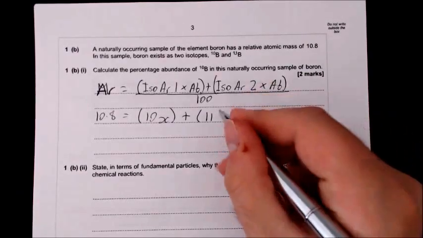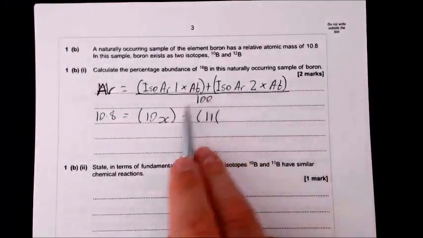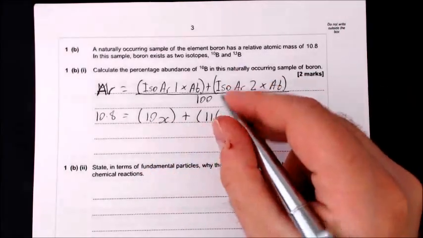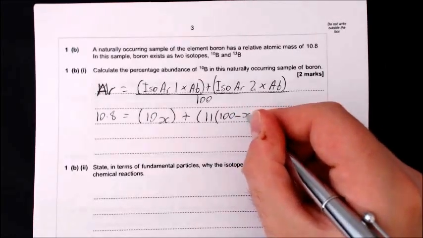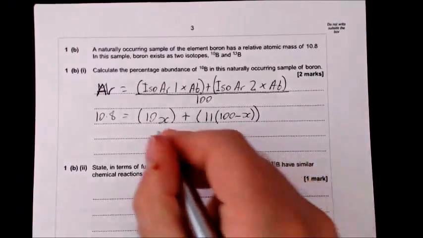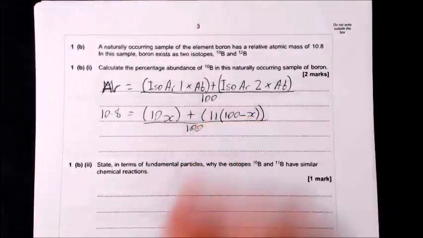Now, the key thing with this is that we don't know the abundance of this second isotope, but we do know it's got to be 100 minus whatever the abundance of this is. So that's what we're going to put here. 100 minus X. We're going to close that bracket, and you can see we've got a little bit of algebra going on here, and we're going to divide all of that by 100.